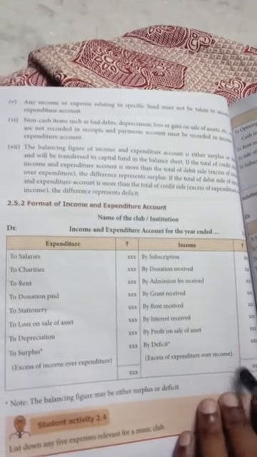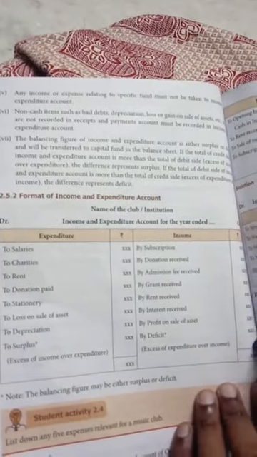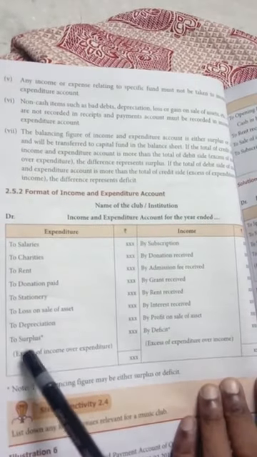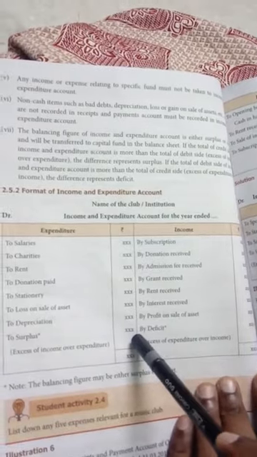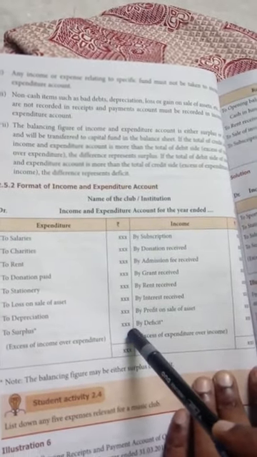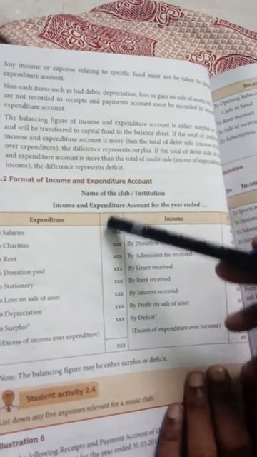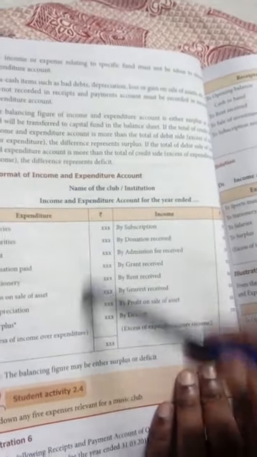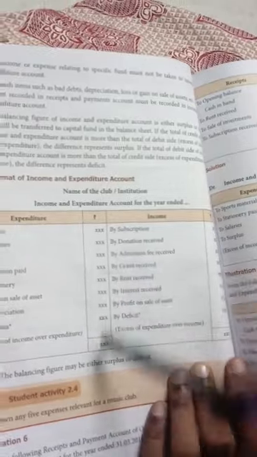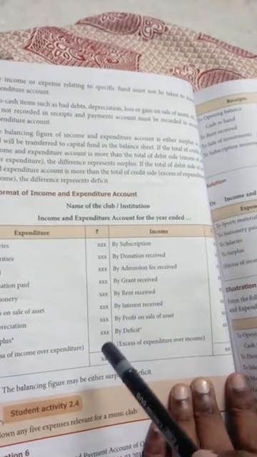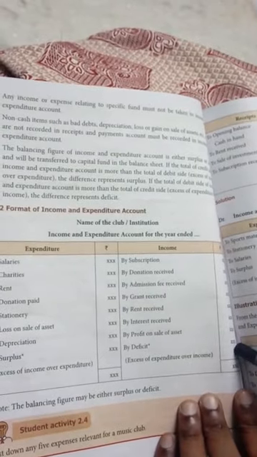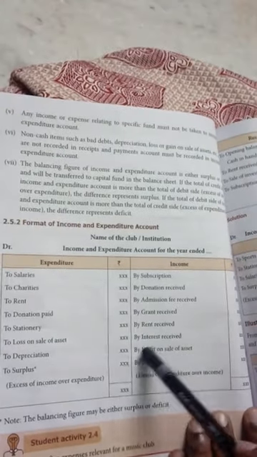Credit side is the highest total. That means excess of income over expenditure. Now we get a surplus. Are you clear? Suppose the expenditure side is heavier than the income side. First we put the total on the expenditure side. The same total also appears on the income side. The difference is to be treated as a deficit.